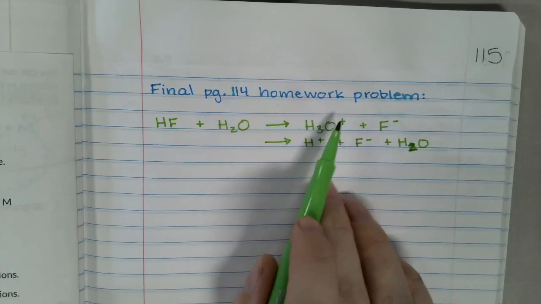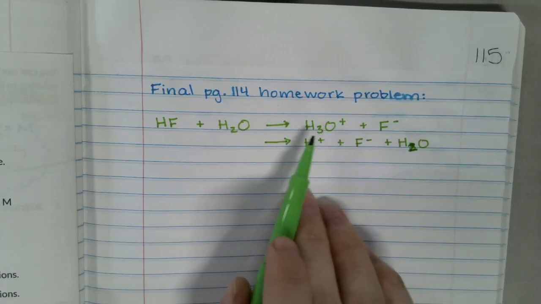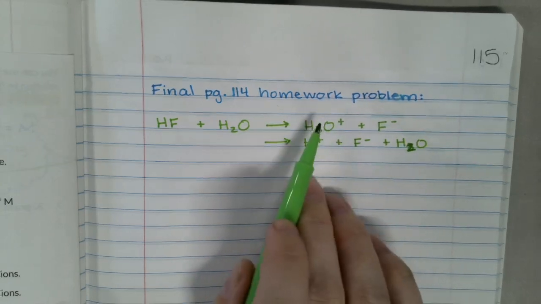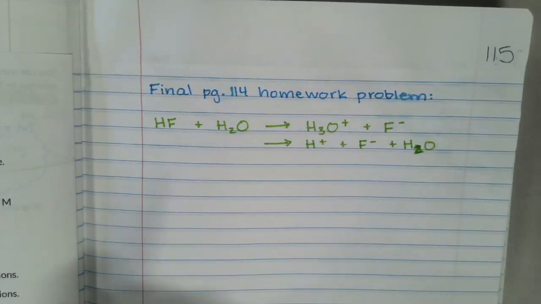So whenever you see H3O plus, you can treat it just like it's H plus. Everything we've learned is the same. This is still a thing that makes solutions acidic. The concentration of it is still the pH.